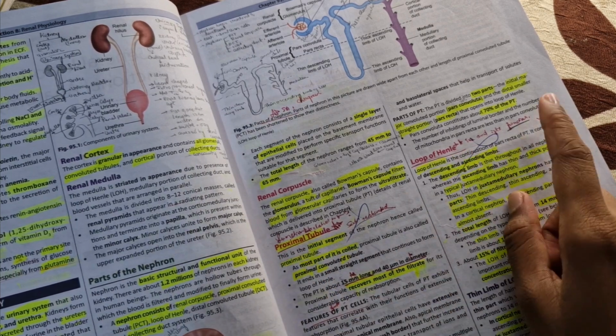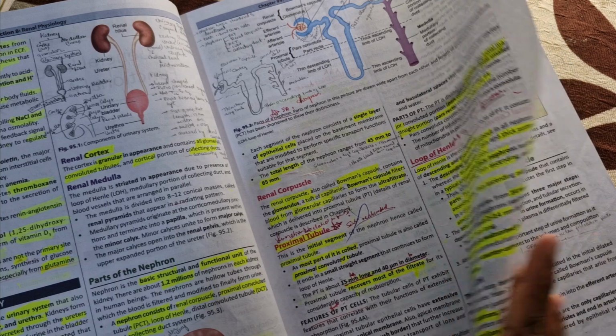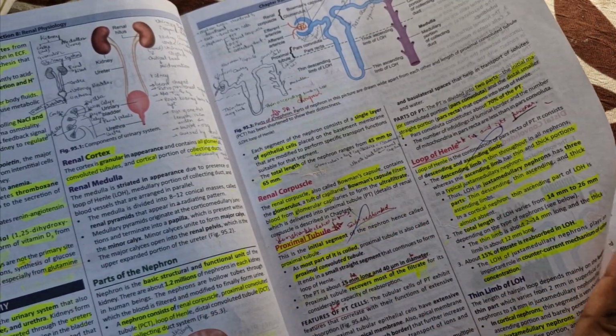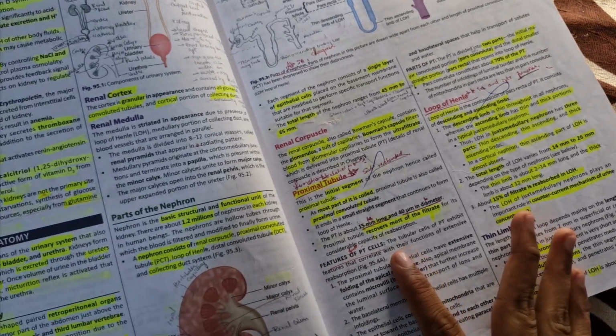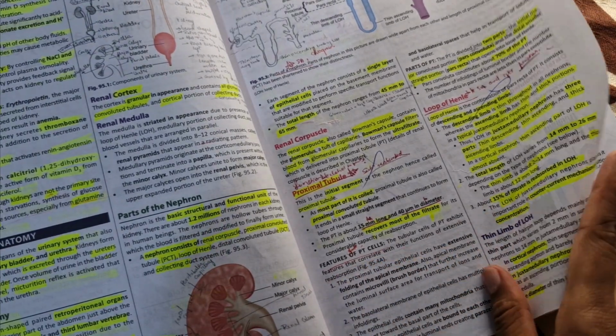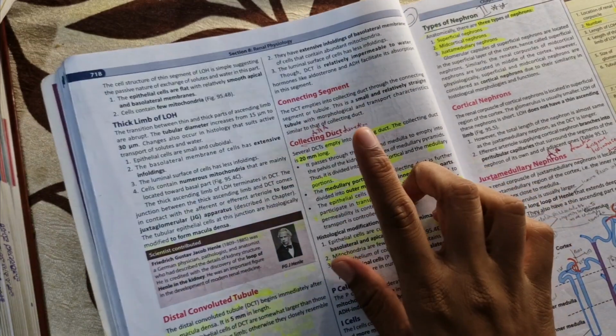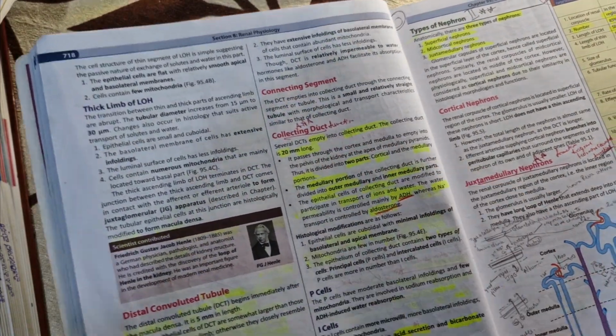In the loop of Henle, they have asked about its functions. And substances reabsorbed in the loop of Henle and proximal tubule are important. And features of the proximal tubule cell, that is PT cells, are important. The collecting duct is important. In the collecting duct also, the functions are important.